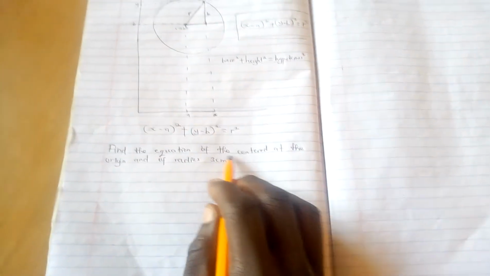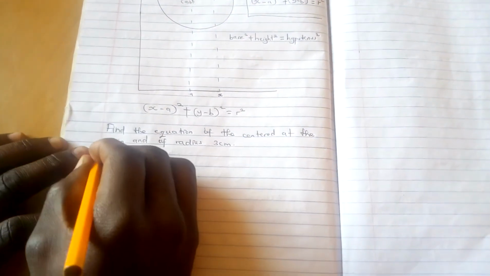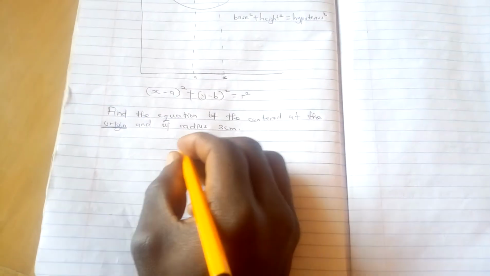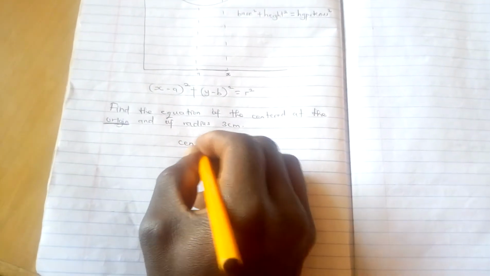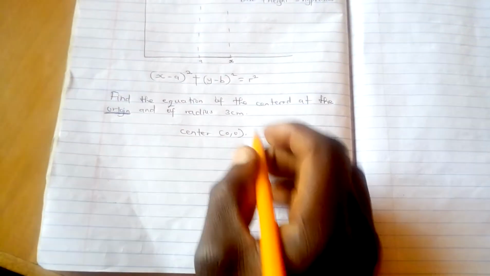Now in this question, the circle is centered at the origin, and the center at the origin is always (0, 0).